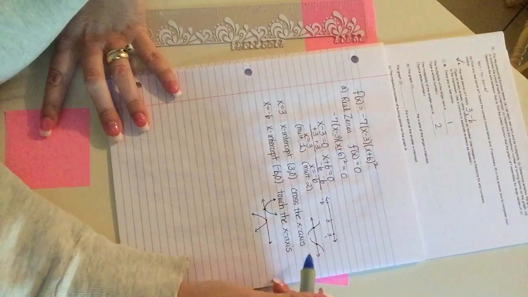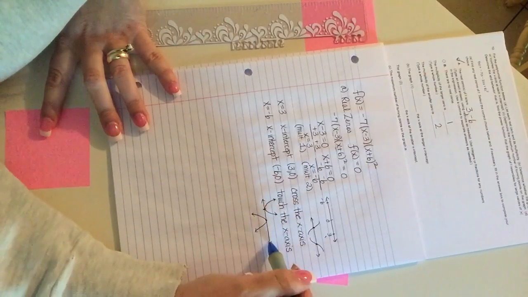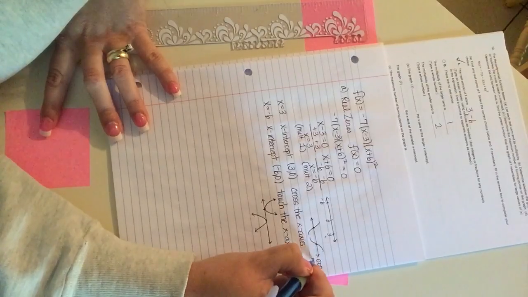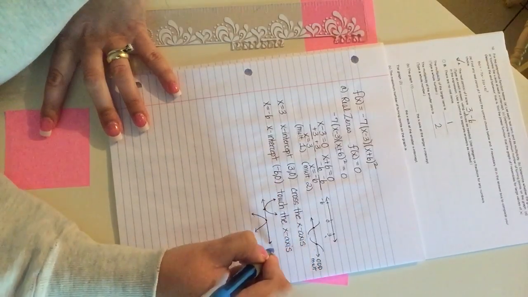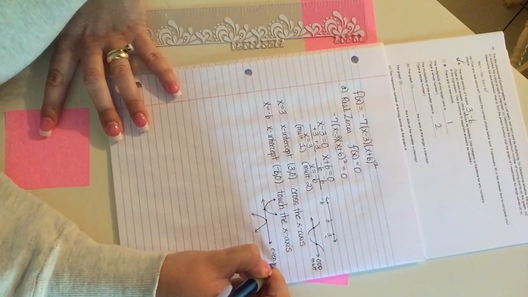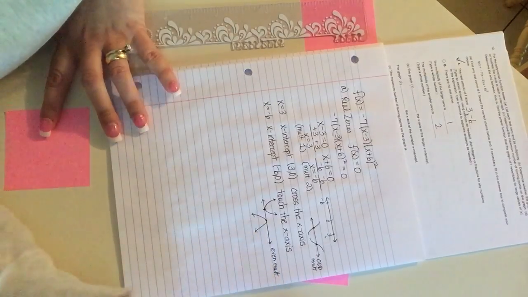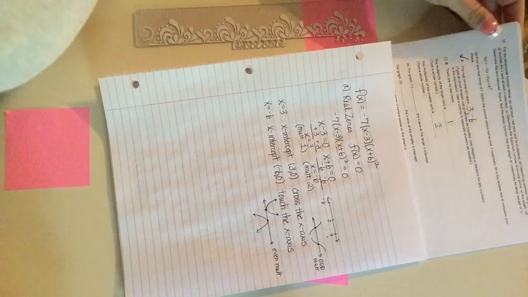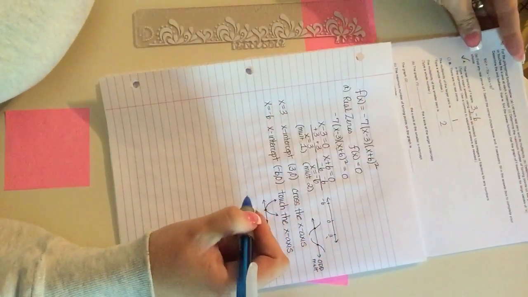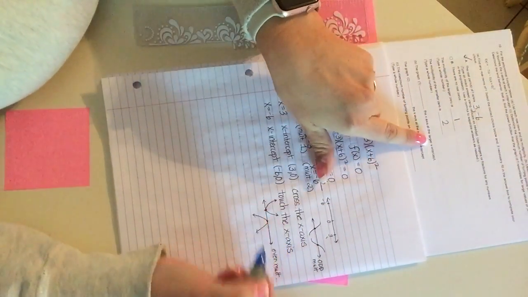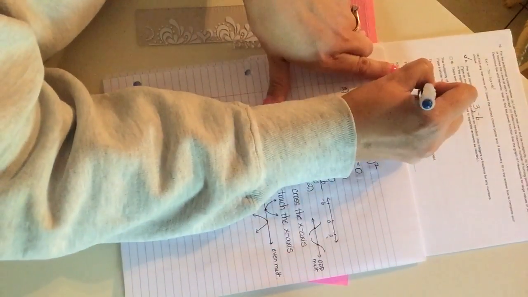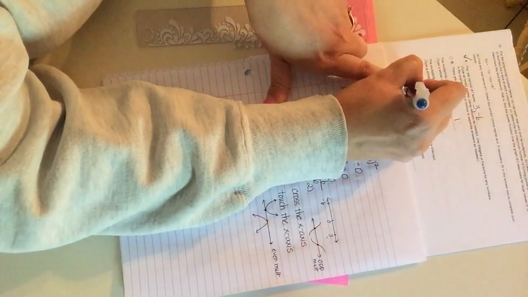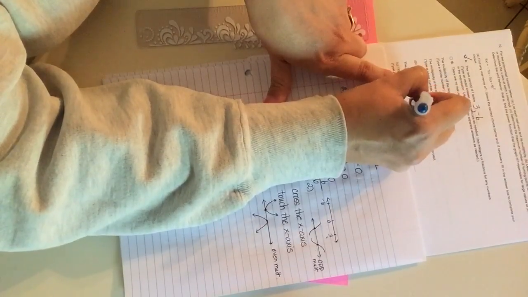So that's crossing. And this is touching. Crossing happens if you have odd multiplicity. Touching happens if you have even multiplicity. Okay, what else did they want us to tell them? If larger intercept was the 3, it will cross. And the graph will touch for the other one.